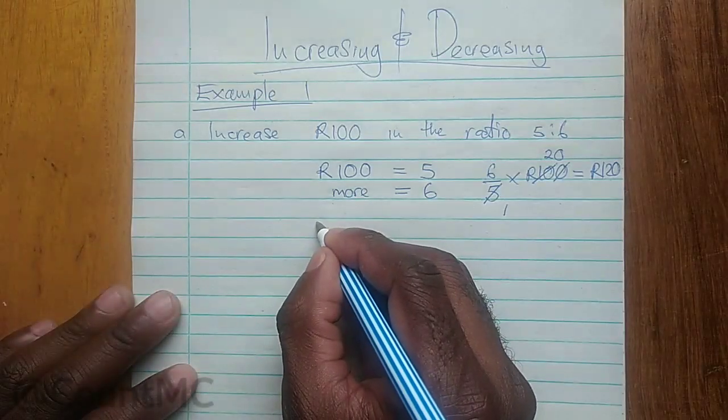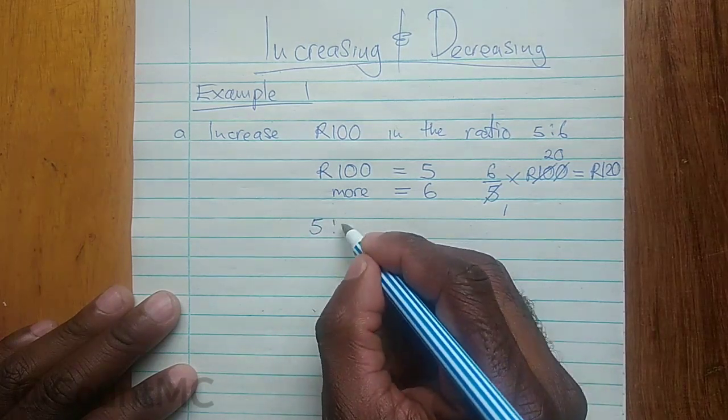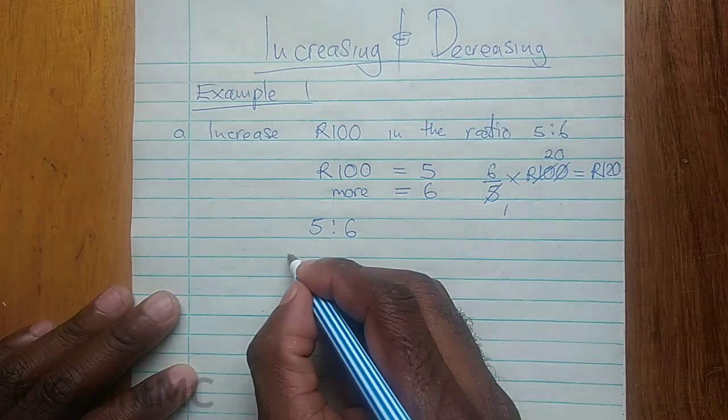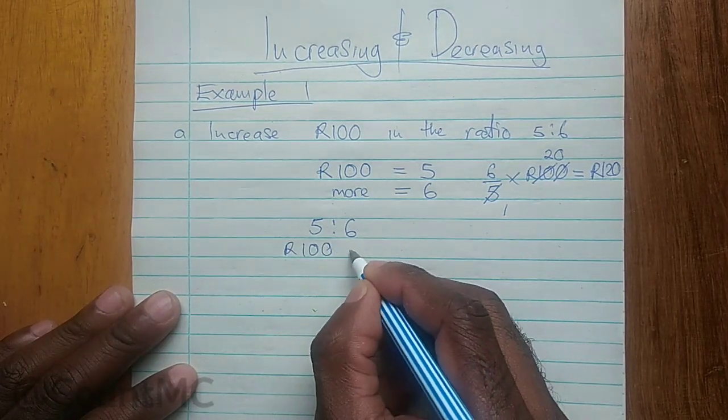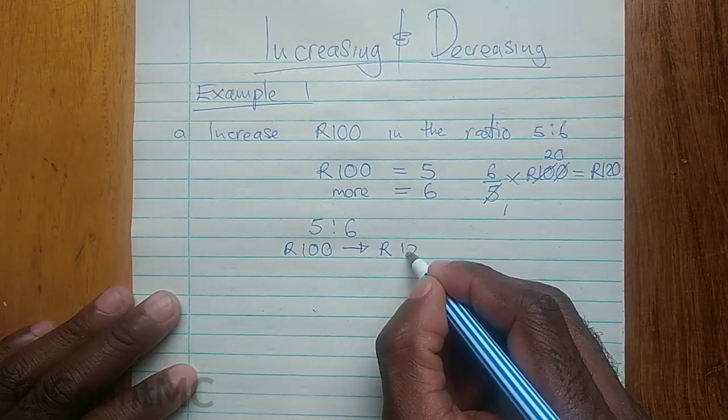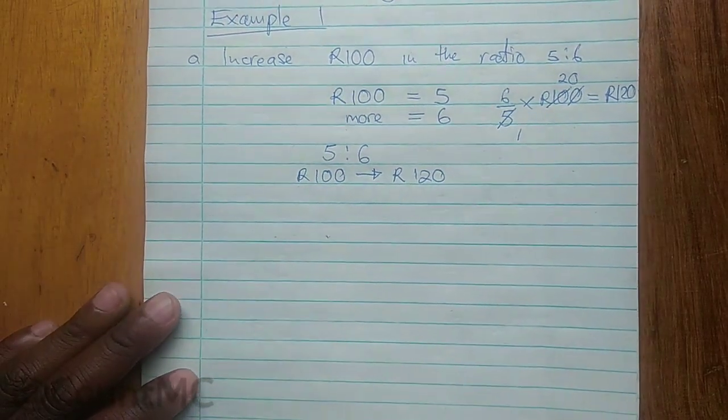So when you're increasing, you write: 100 Rand has been increased to 120 Rand.